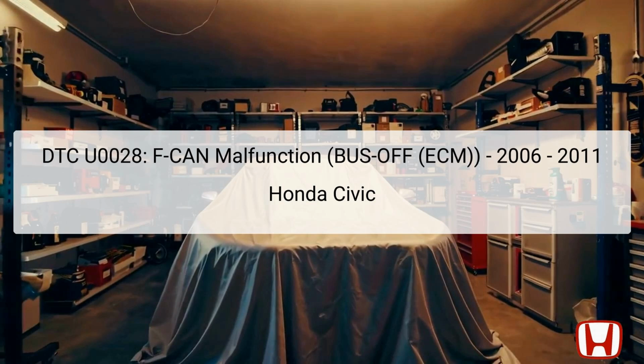When a bus-off condition is present, it indicates that the data bus is unable to transmit, leading to potential communication failures between the ECM and other critical components. The ECM plays a vital role in managing engine performance and emissions. Therefore, any issues with the FCAN can significantly impact vehicle performance and diagnostics.